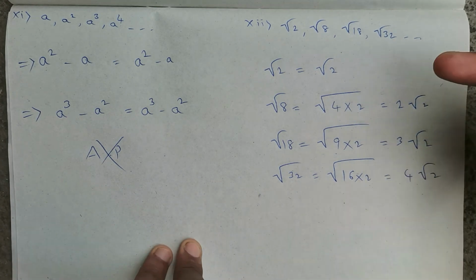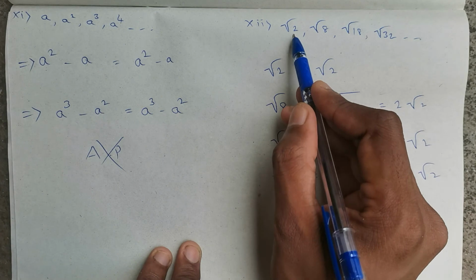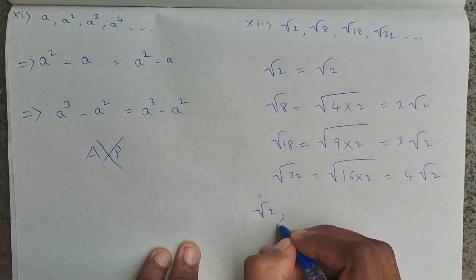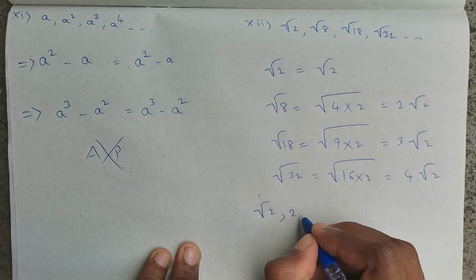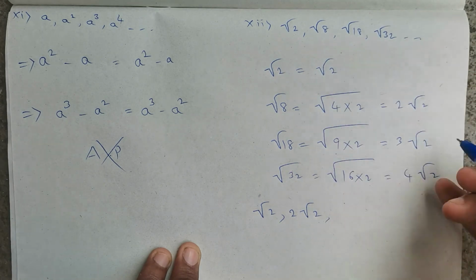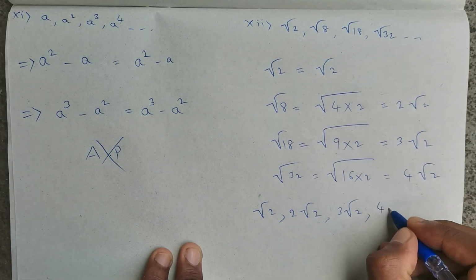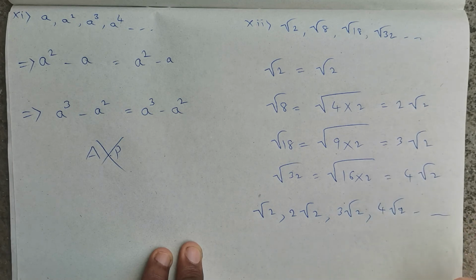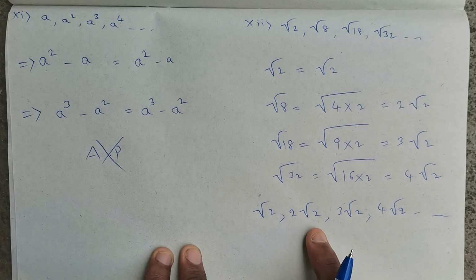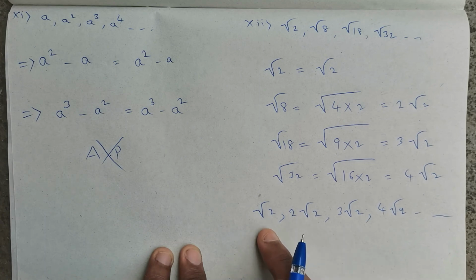So now I will change the question to this. Root 2 is root 2. Root 8 is 2 root 2. Root 18 is 3 root 2. Root 32 is 4 root 2 and so on. Now we need to find whether it is AP or not. Second term 2 root 2, first term root 2.